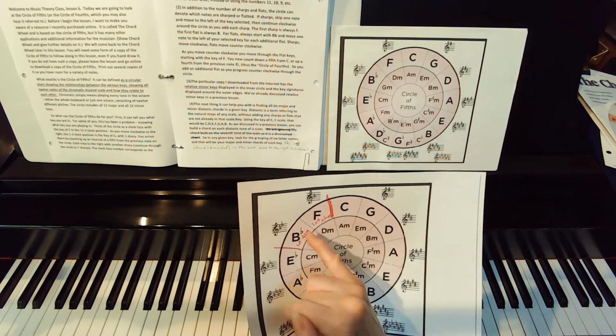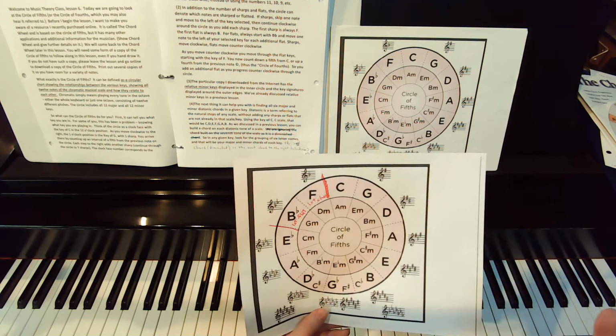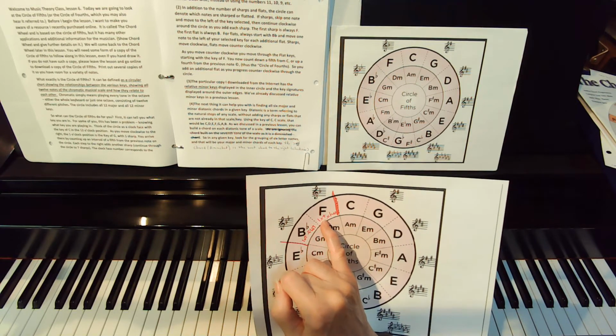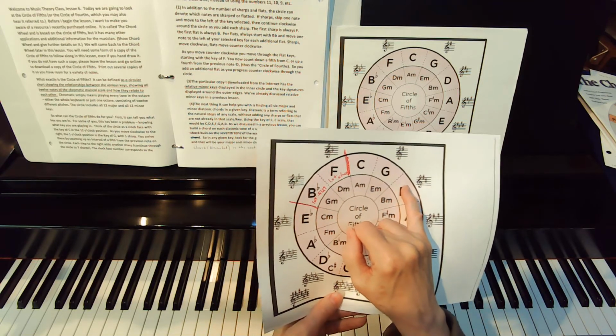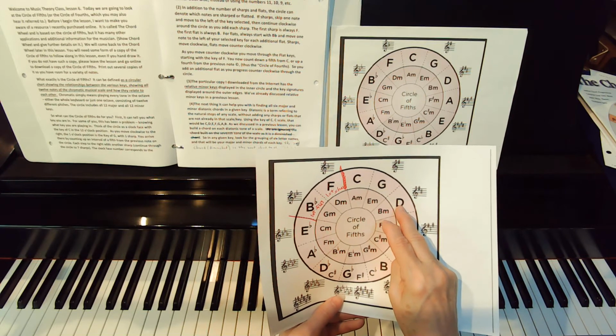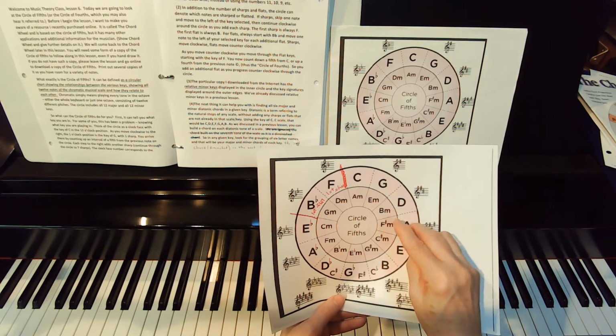You're going to move counterclockwise around the circle for flats. Now, what am I talking about? We know that the first sharp is going to be F, which means we're in the key of G, which is 1 sharp. Now, as we move around the circle to the key of D, which is 2 sharps.